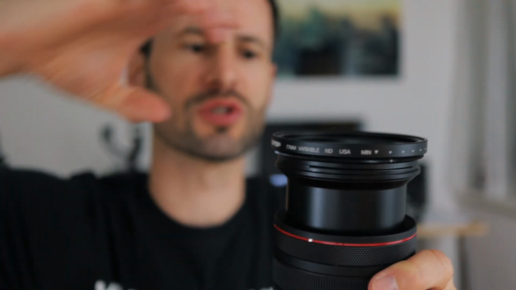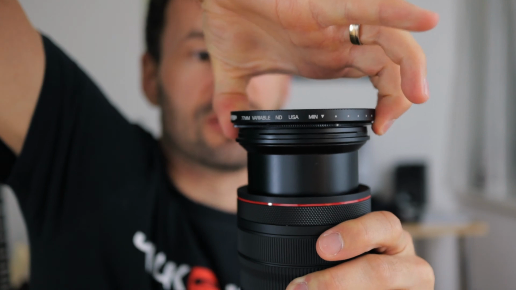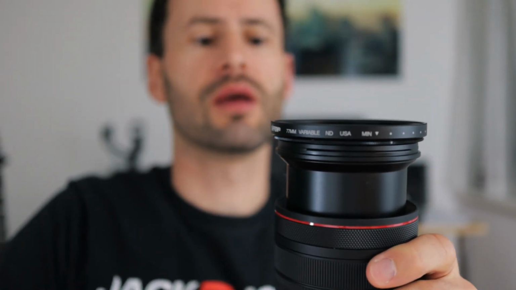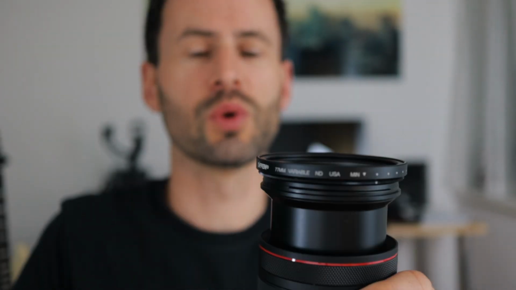So how do you screw this on? You have to do it like that to even get the inner ring, and not just turn the outer ring, which does nothing, which only varies the density of the ND filter but does not screw anything. So taking this filter on and off is really a bit tedious and time consuming.